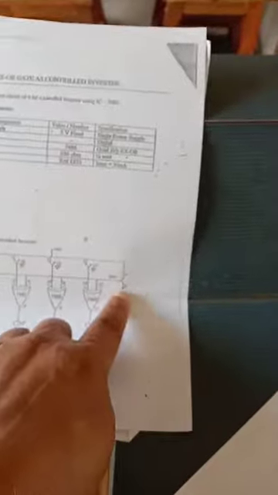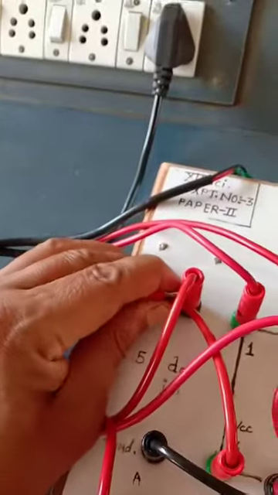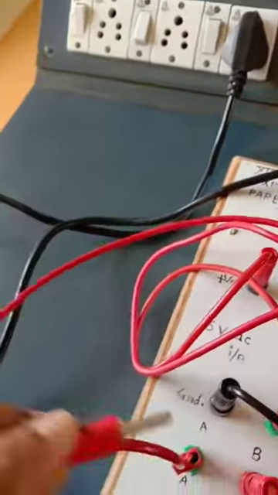Now see here, if invert is in low condition: here invert is connected to plus VCC, and now I am connecting this invert to ground.